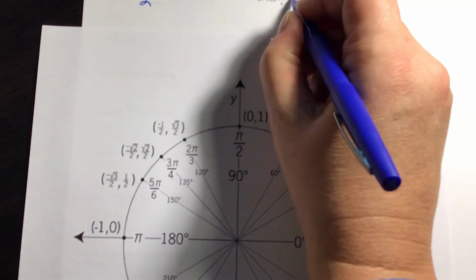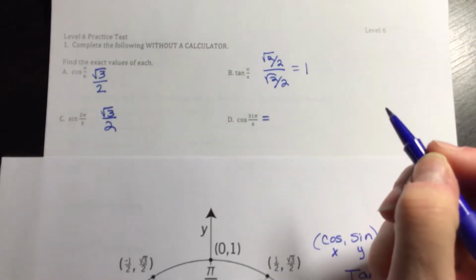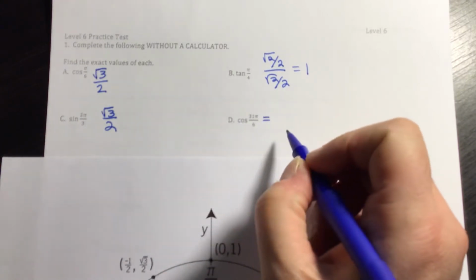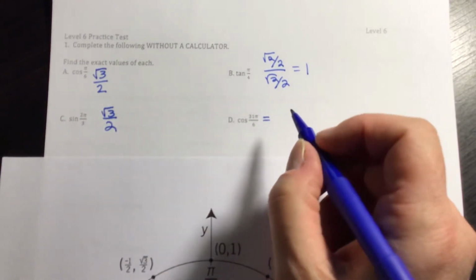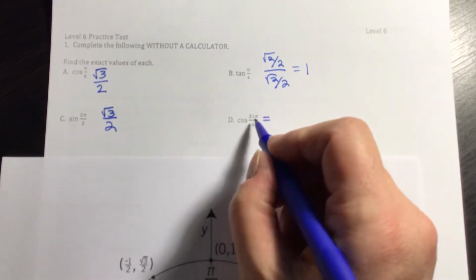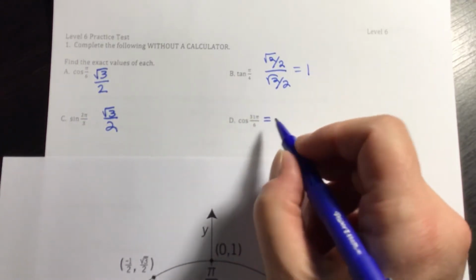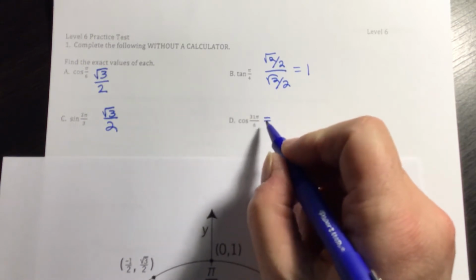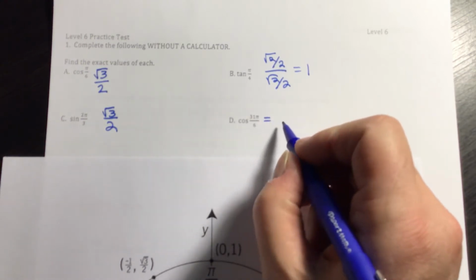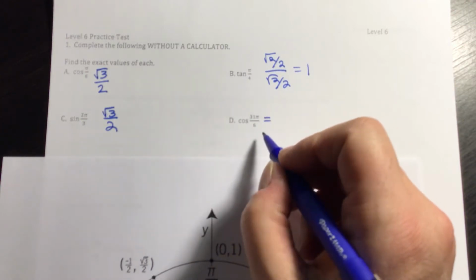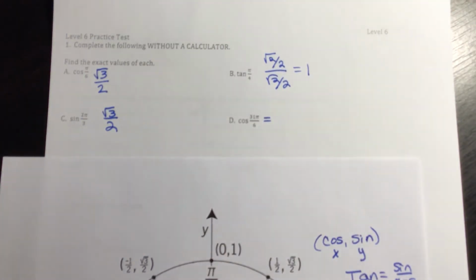Now, another way to do this is to find a coterminal angle that's between 0 and 2 pi. So if I have something that's bigger than 2 pi, which I do, I'm going to take away multiples of 2 pi until I get something between 0 and 2 pi that would be on my unit circle.